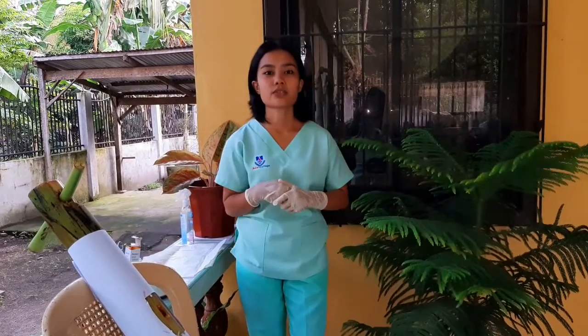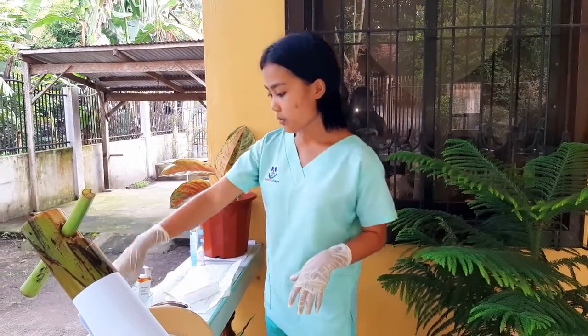Then apply antiseptic ointment if ordered. Apply sterile dry gauze, loosely woven, for the contact layer. Then I will be using a 4x4 gauze. So I have here a 4x4.